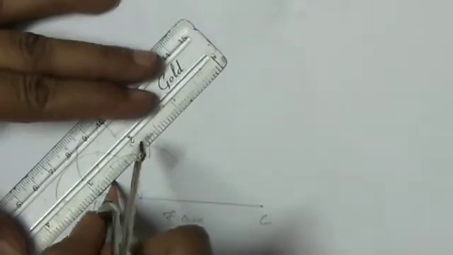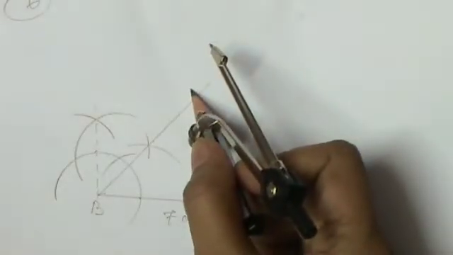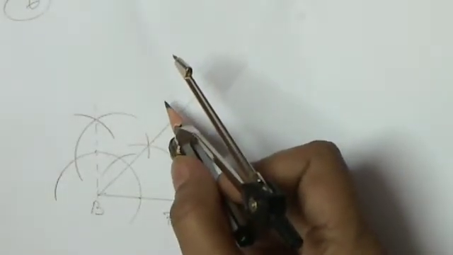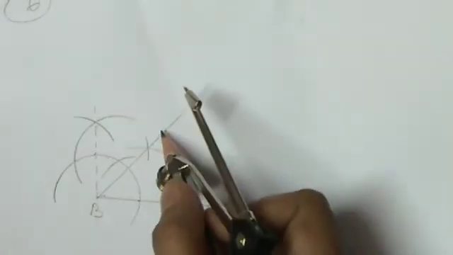But this measurement BA is not mentioned. How much would it be? As it is not mentioned, how can you draw angle A at point A? You can take A here also, there, or everywhere.